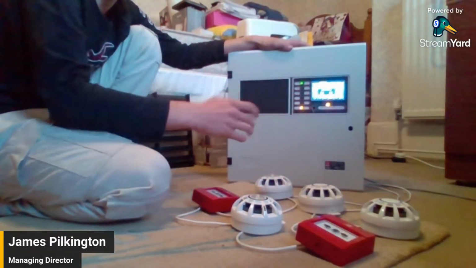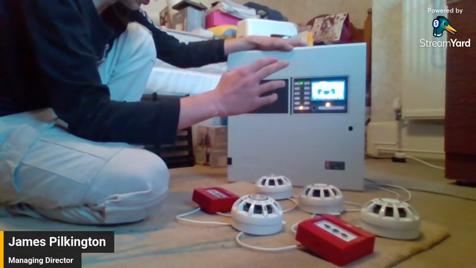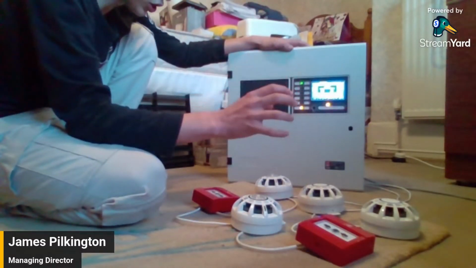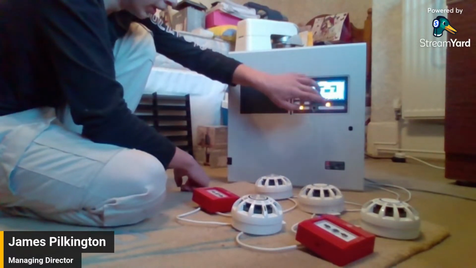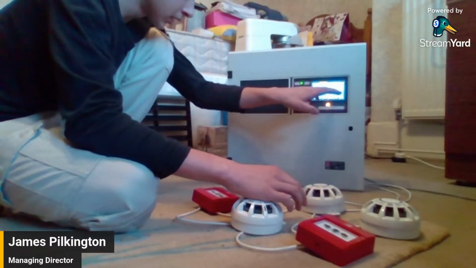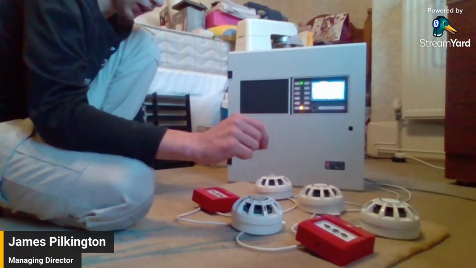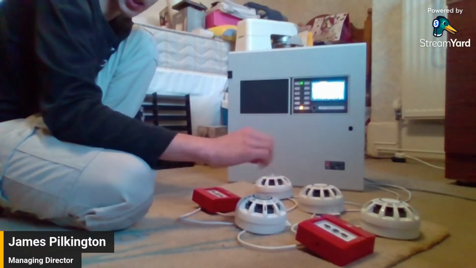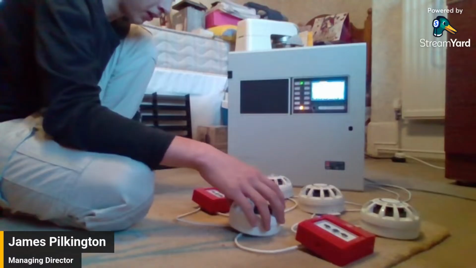Depending on whether you've just added some more devices or whether you are doing a fresh loop, I would recommend either, for a fresh loop, press no to that, or for an already addressed loop, just press the only find new devices.